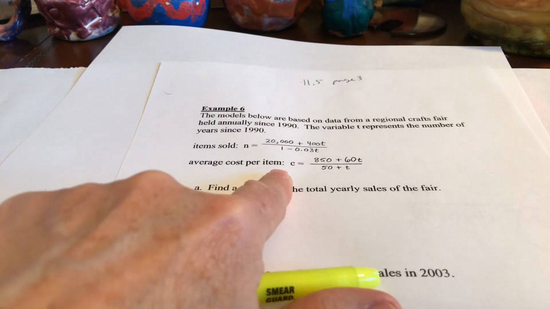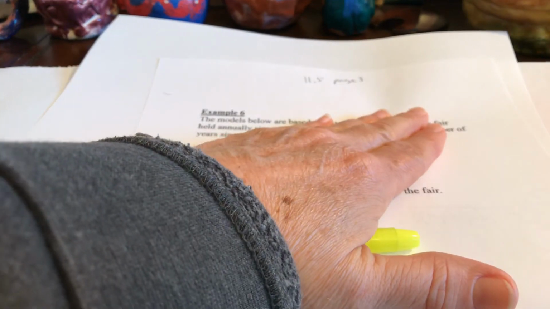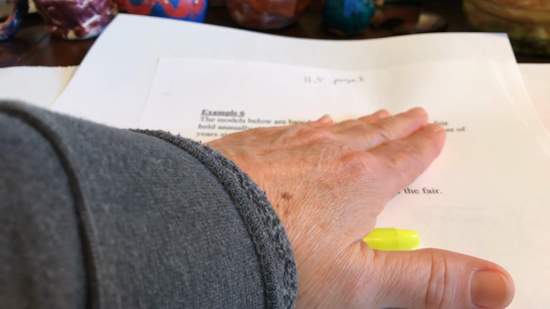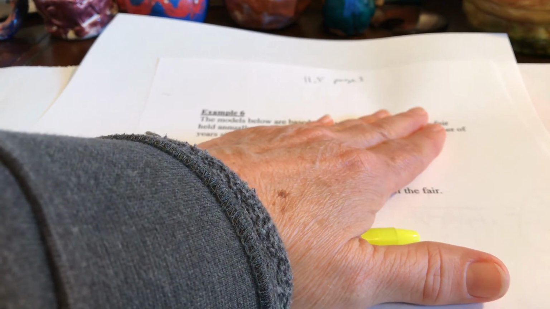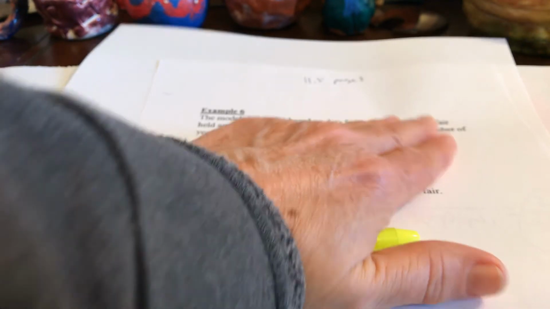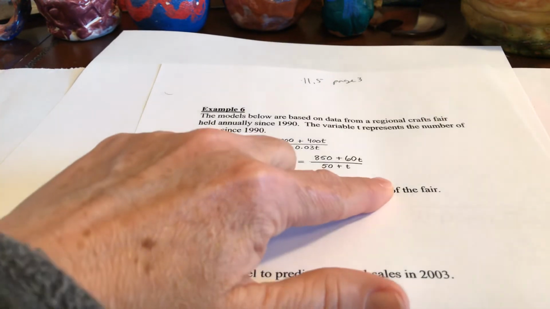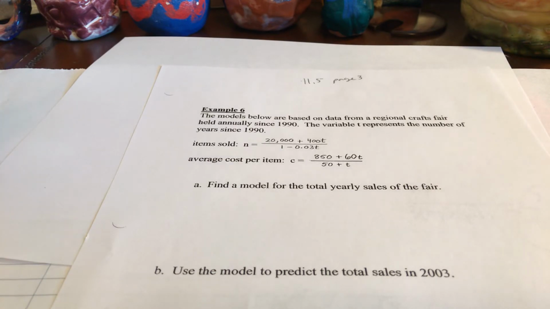Average cost per item. Okay, so I'm going to break this down in a much simpler problem. Let's say I'm selling suckers, okay? So I'm going to sell really large suckers for $2 each, and I'm going to sell 10 of them. This question is find a model for the total sales. Okay, so if I sold 10 suckers at $2 each, what would my total sales be?